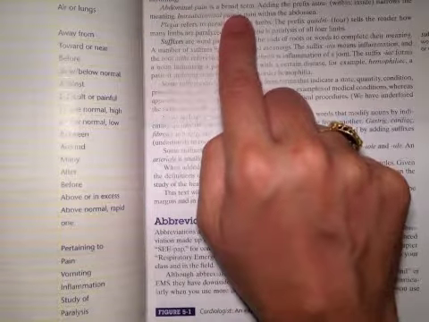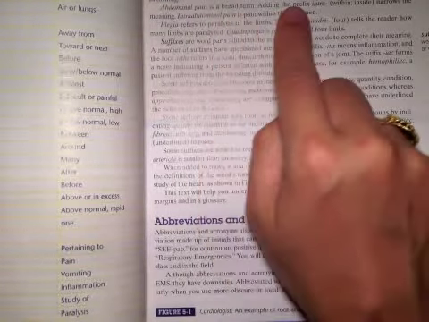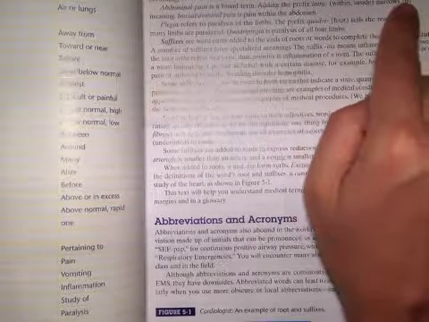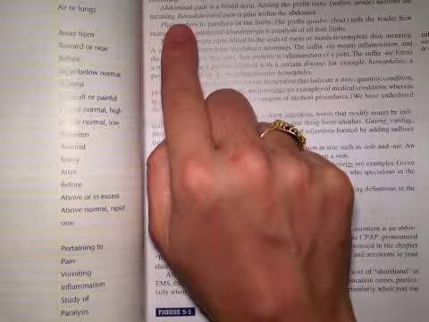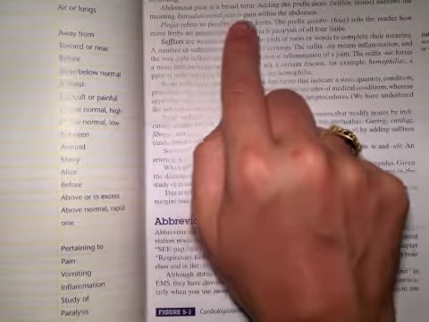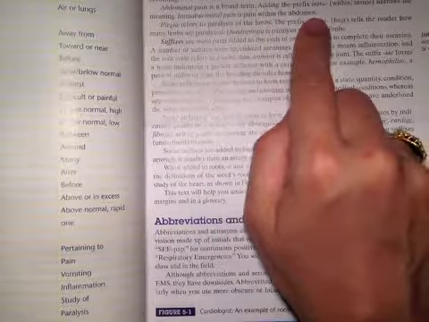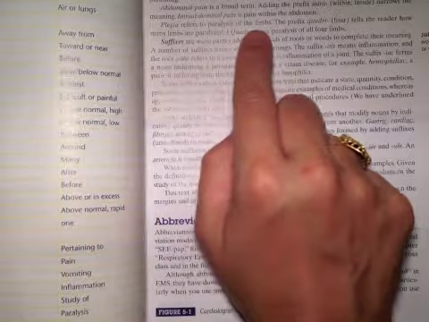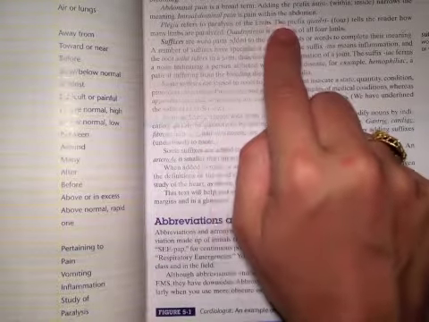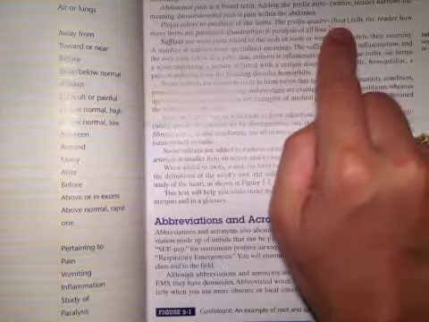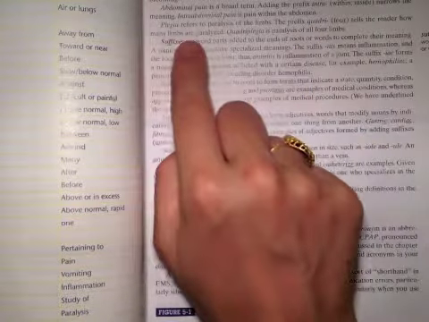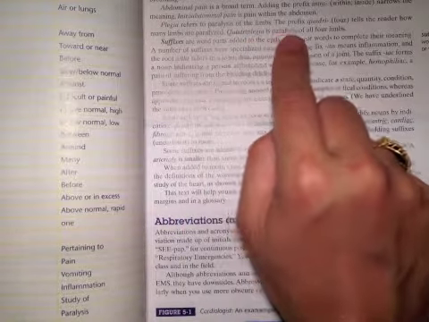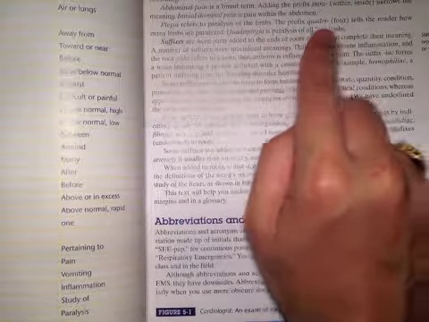Abdominal pain, for example, is a broad term. Adding the prefix intra, which means within or inside, narrows the meaning, so that intra-abdominal pain is pain within the abdomen. Plegia refers to paralysis of the limbs. When you add the prefix quadri, or four, it tells the reader how many limbs are paralyzed. So quadriplegia is a paralysis of all four limbs.